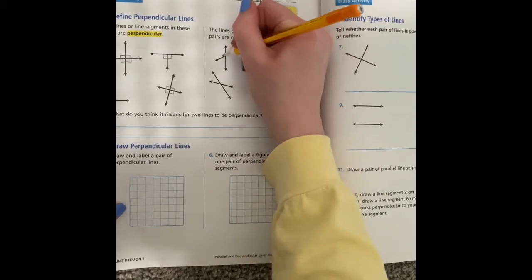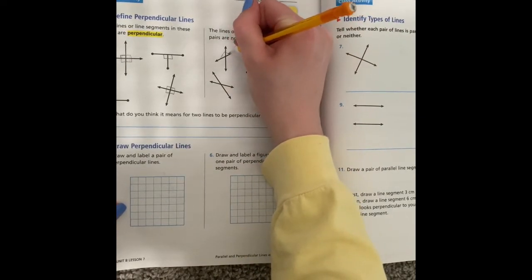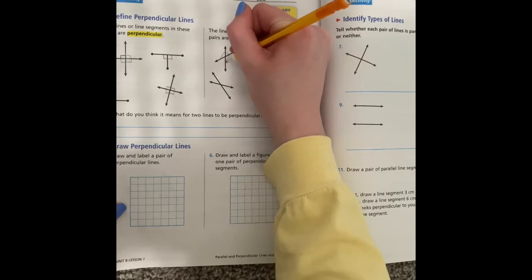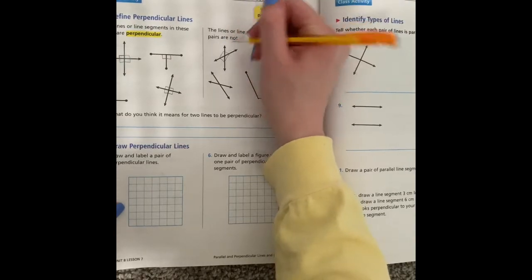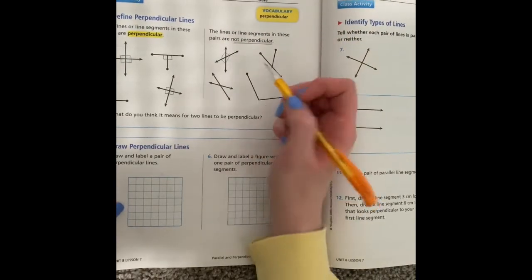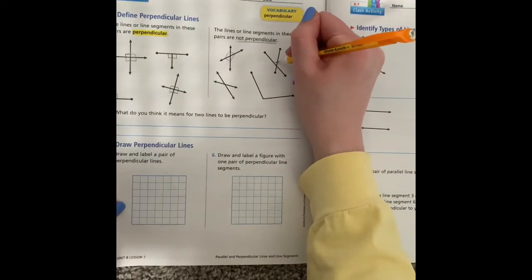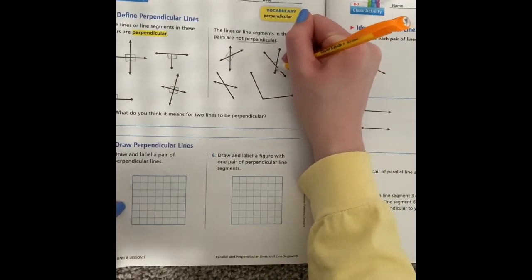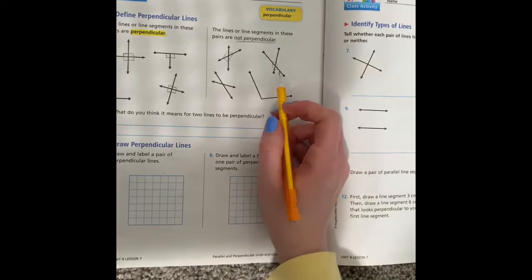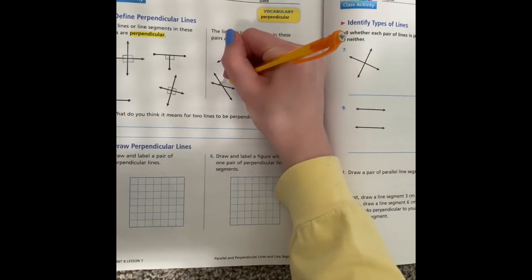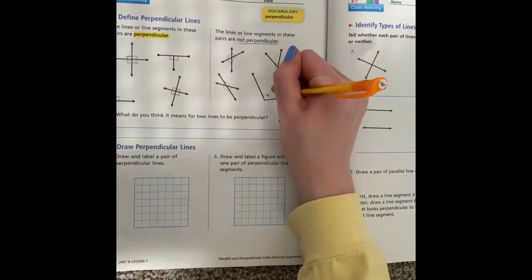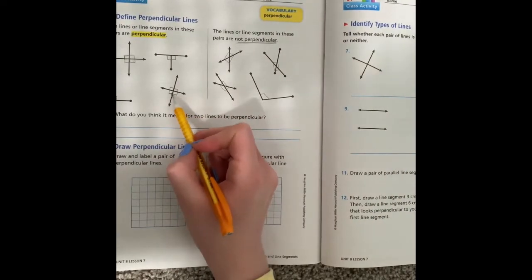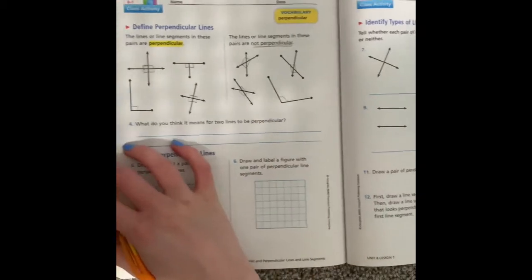So when we look here, we can see that they do not have square corners, or they're not even equal. So you can see that these aren't the same size. Again, for this one, it's the same thing. You can see that they are not forming square corners. So for all of these, they're not perpendicular because they need to form square corners, which are right angles.